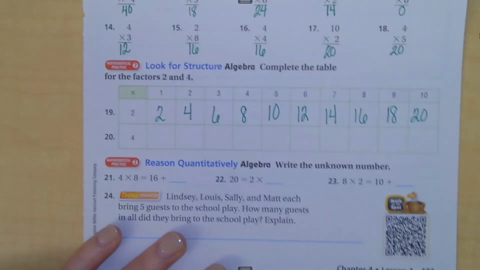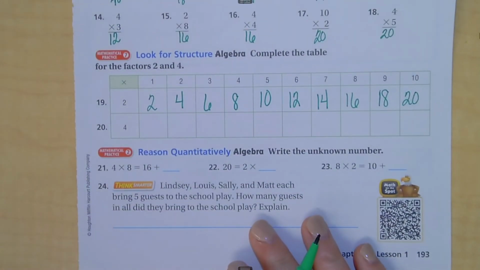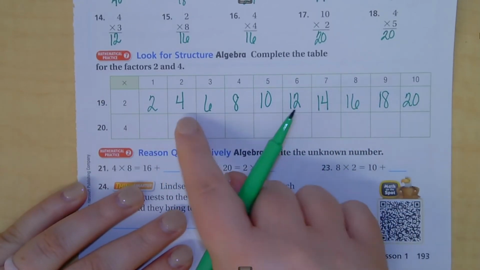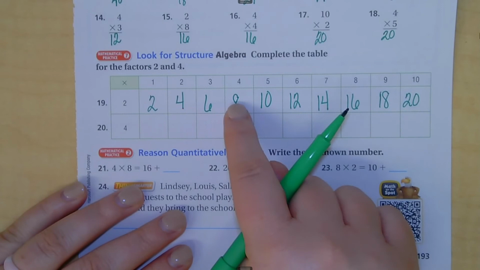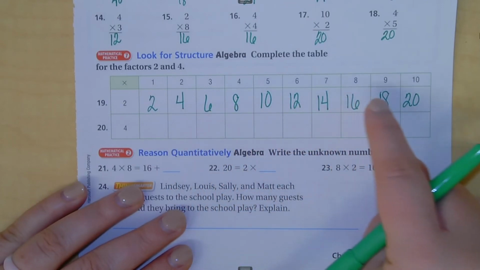What pattern do you see with the products of the 2's? Hopefully you see what I see. I see all even numbers, and I see they are counting by 2. 2, 4, 6, 8, 10, 12, 14, 16, 18, 20.